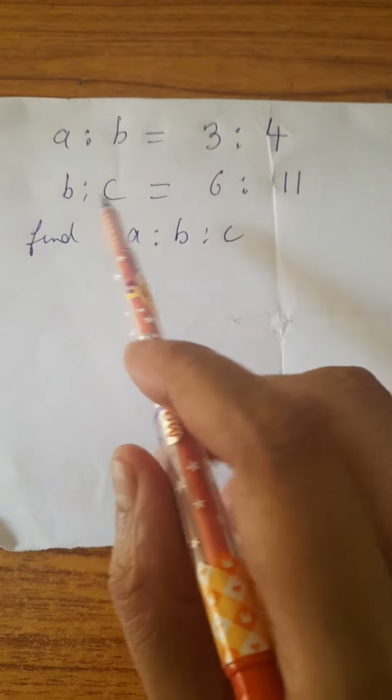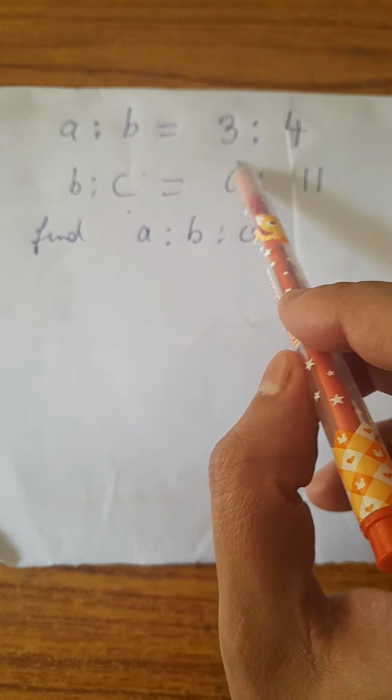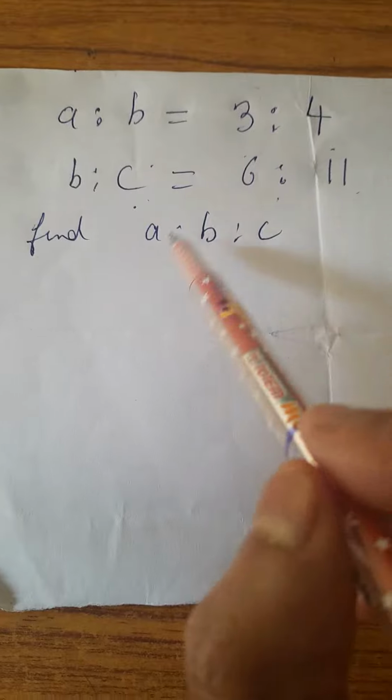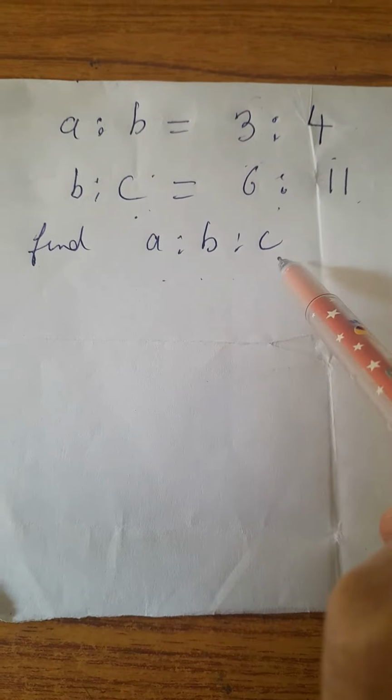Okay, so this is another sum based on ratio. We have A is to B as 3 is to 4, B is to C as 6 is to 11. So we have to compute A is to B is to C.